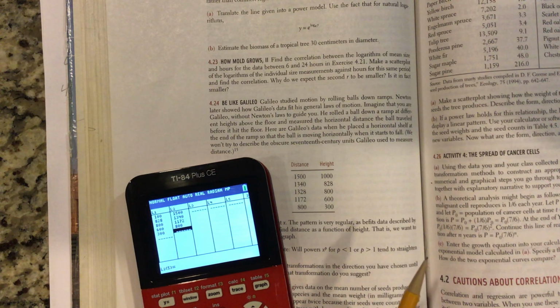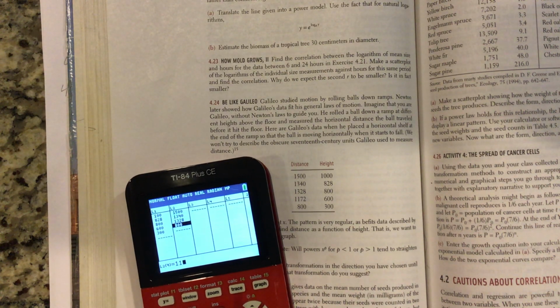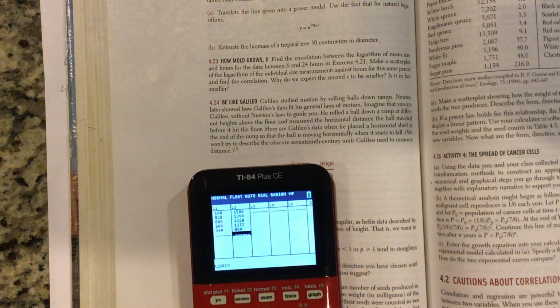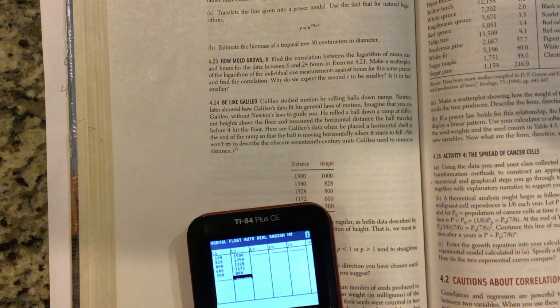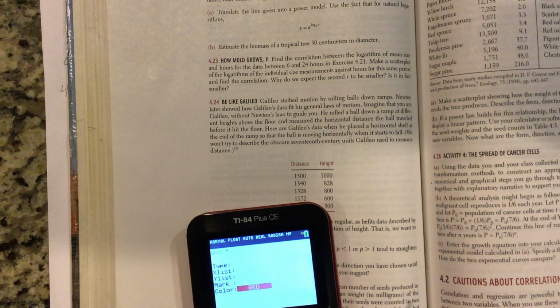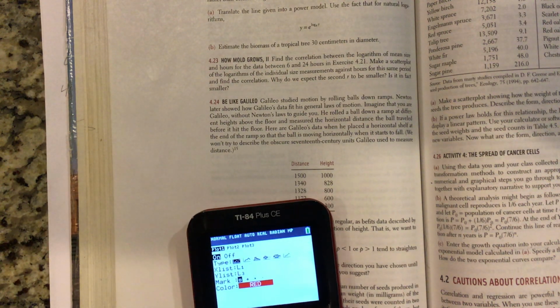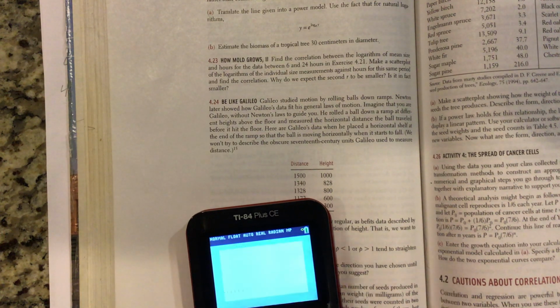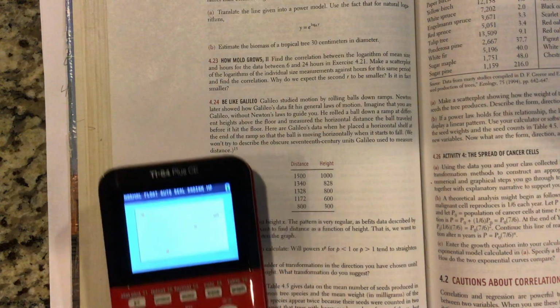I missed a point in there. Okay, so there we go. And let's make our plot. I'll clear that equation and, oh, forgot my zoom. There we go. Well, that's an interesting plot.